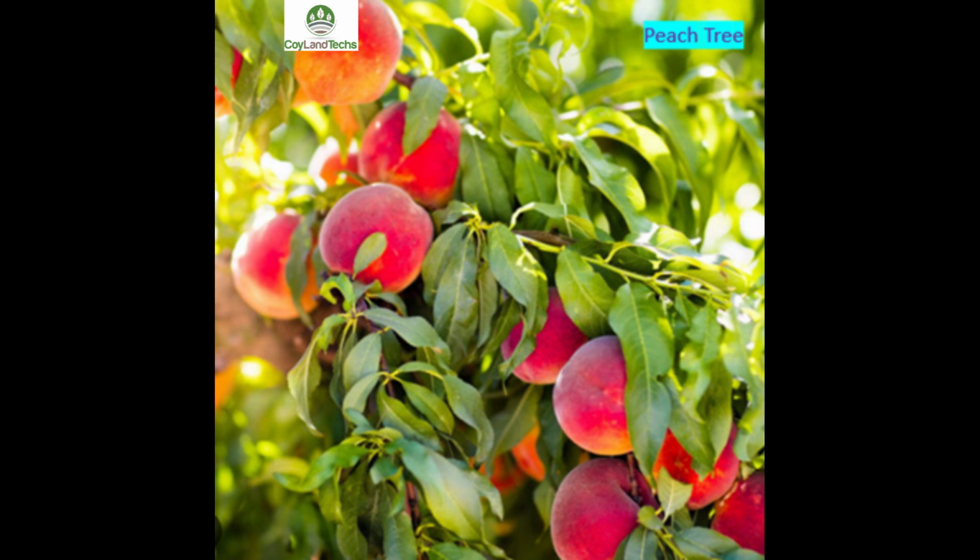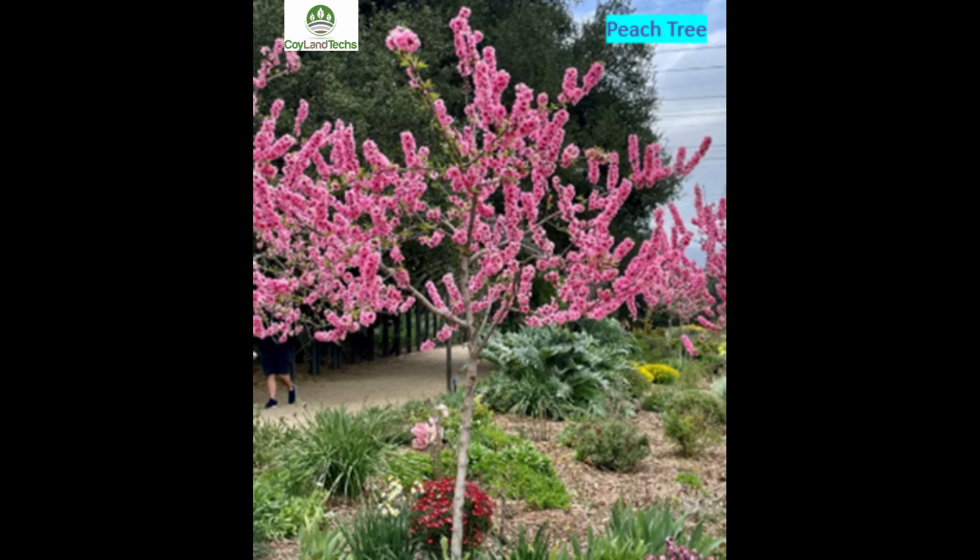Peach tree. A peach tree with an average height from 15 to 25 feet is deciduous and blossoms in the spring, generally in April or May. It bears fruit in late spring to early summer. Pruning is typically carried out during late winter to early spring while the tree is dormant. As autumn approaches, the tree loses its leaves.